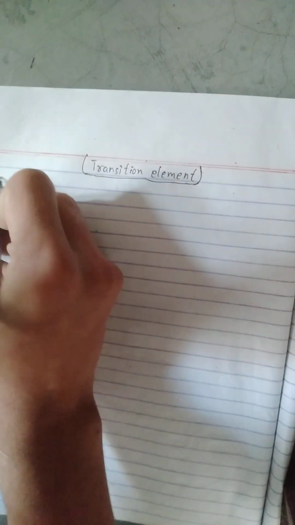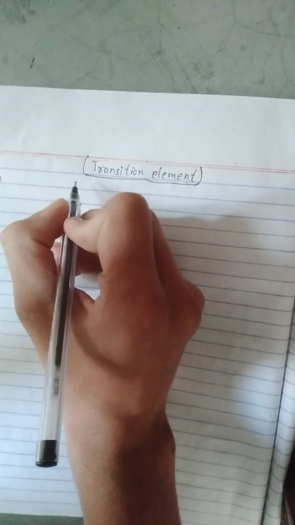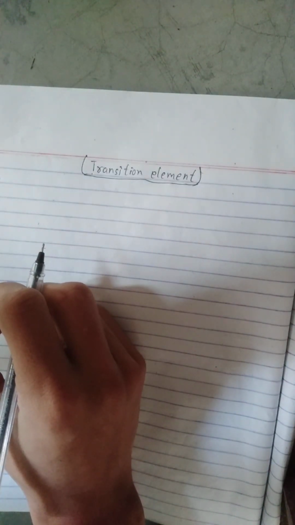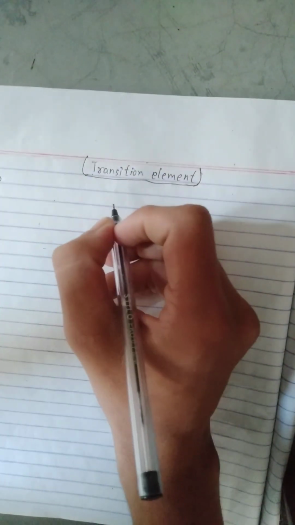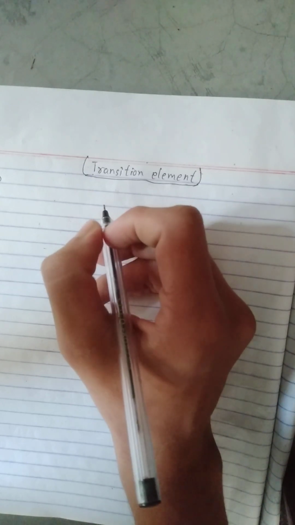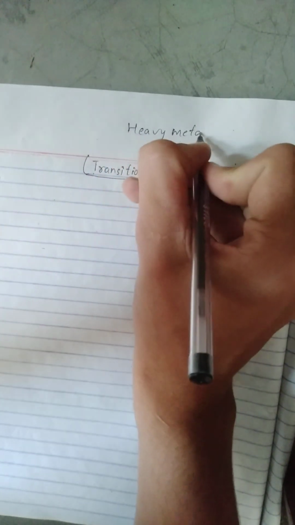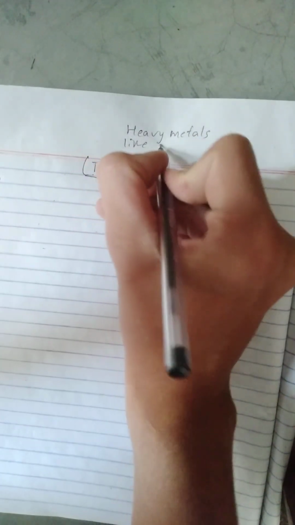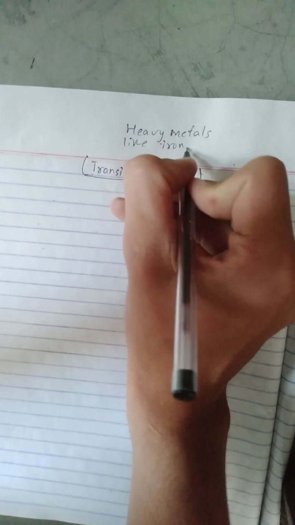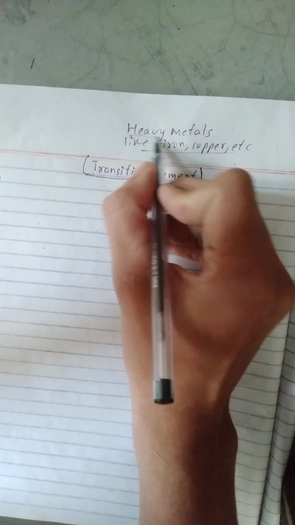First of all, before starting the transition element, in a brief way, we need to know what are transition elements. Which elements are not the transition elements? I think you have known or studied about substances like copper, silver, zinc, iron, mercury, etc. Those substances, these heavy metals like iron, copper, etc. are transition elements.